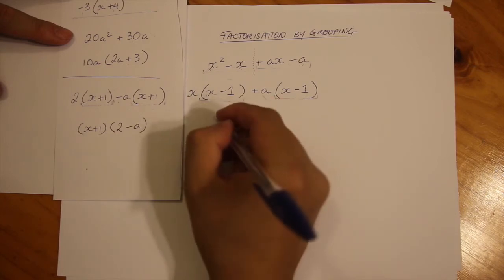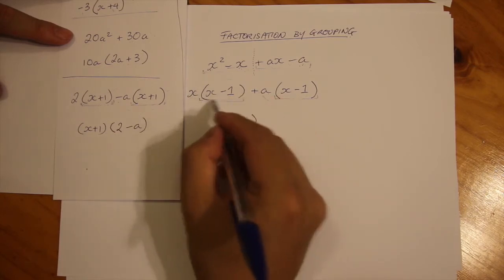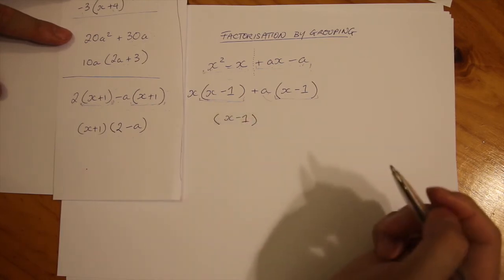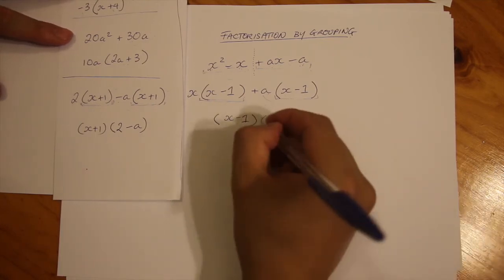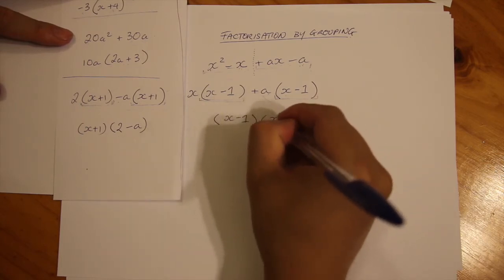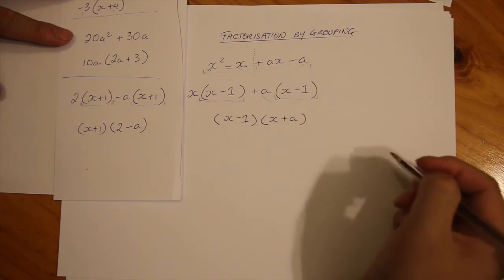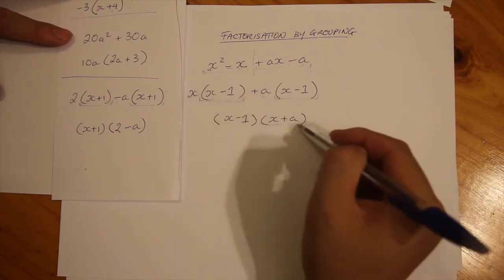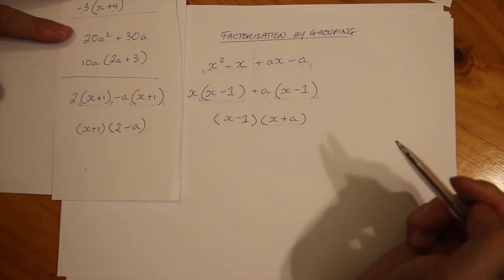And what I've done here is I've made these identical brackets as our first set. That's our highest common factor. And in our second set of brackets, we're going to throw in the rest of the equation. So the x plus a goes into the second set of brackets.